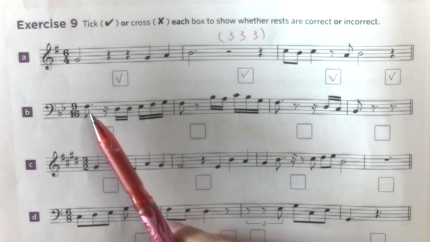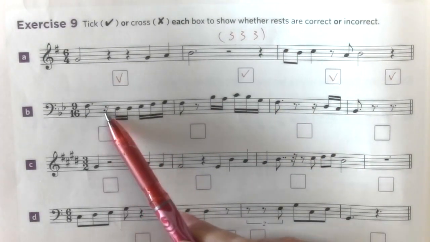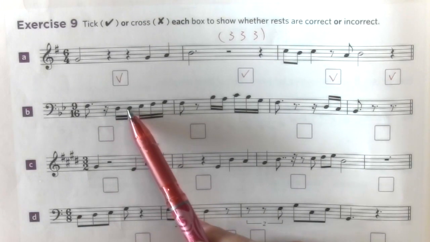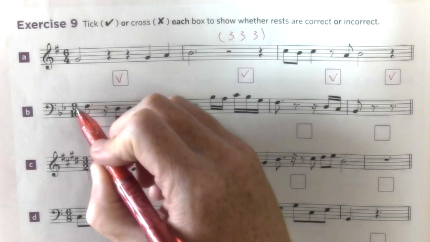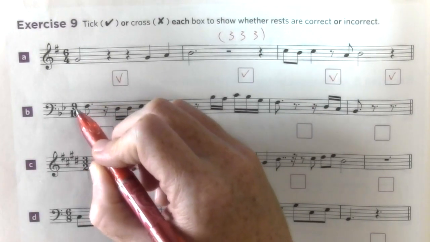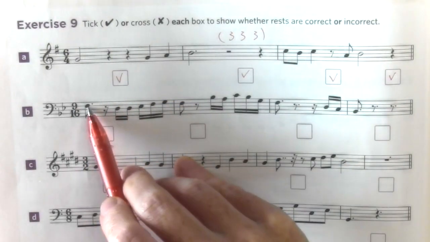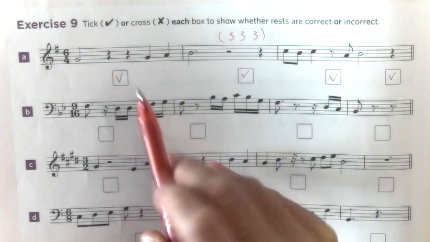Okay, next one. 1, 2, 3, 1, 2, 3, 1, 2, 3. Yeah, I think that is correct. 9/16. That means 9 semiquavers. 1, 2, 3, 1, 2, 3, 1, 2, 3. Yes.